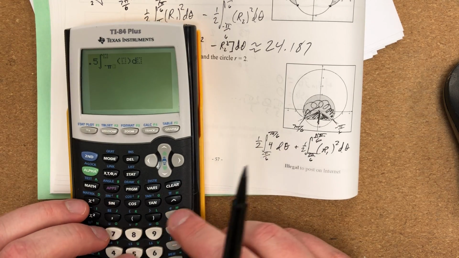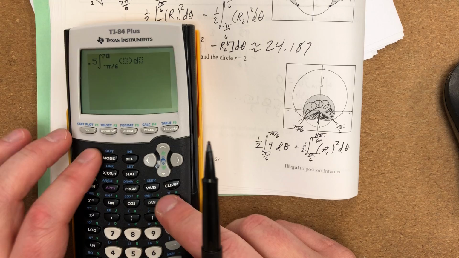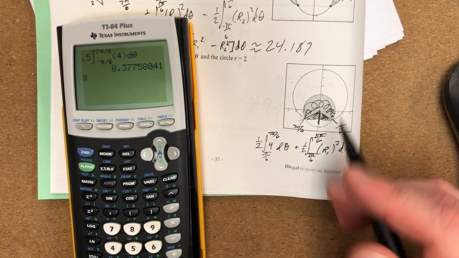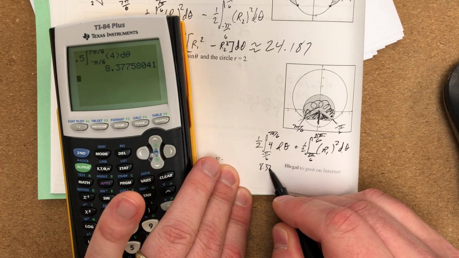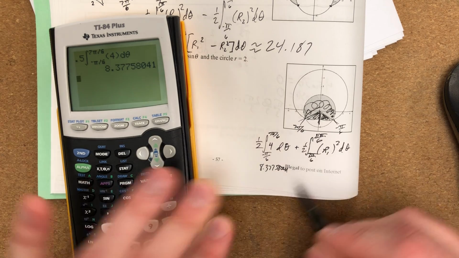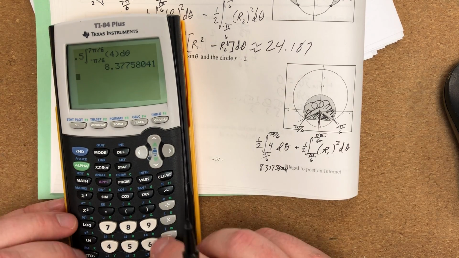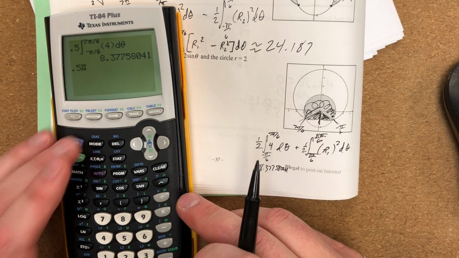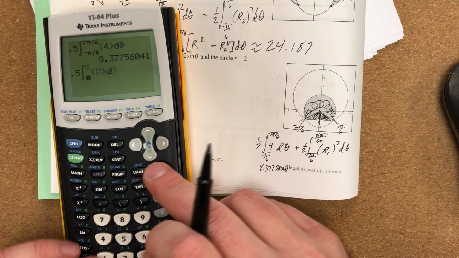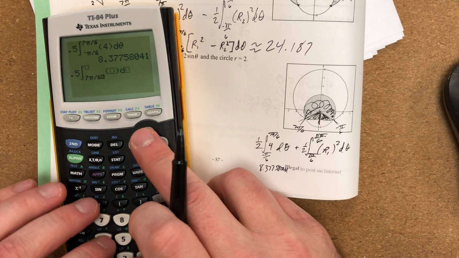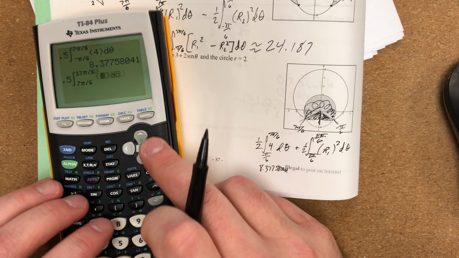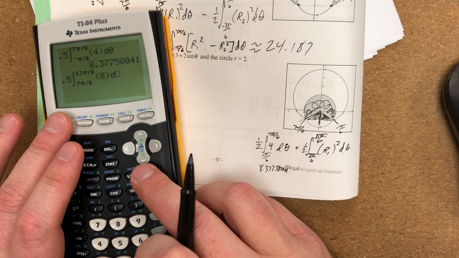Negative pi over 6 to 7 pi over 6, 4 d theta. So the first part is 8.3775804, whatever. It's all that mess. The second part goes from 7 pi over 6 to 13 pi over 6... Do I still have it in there?